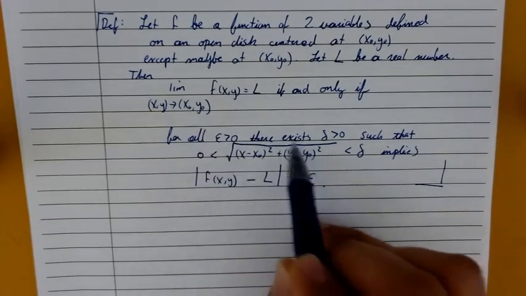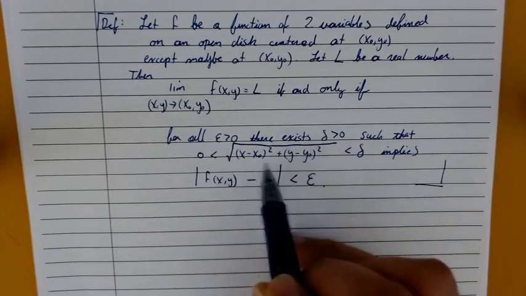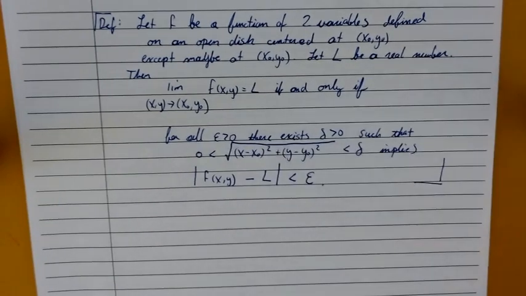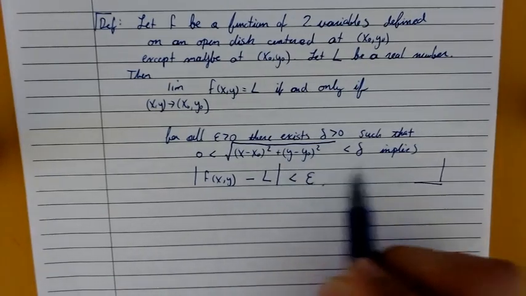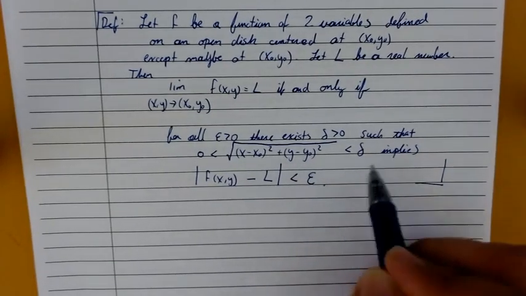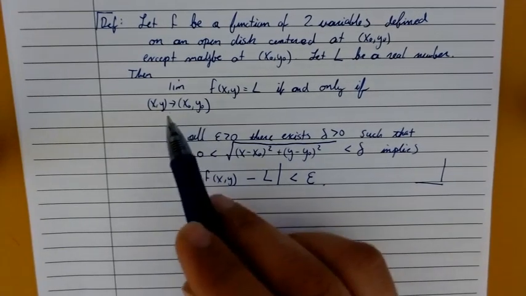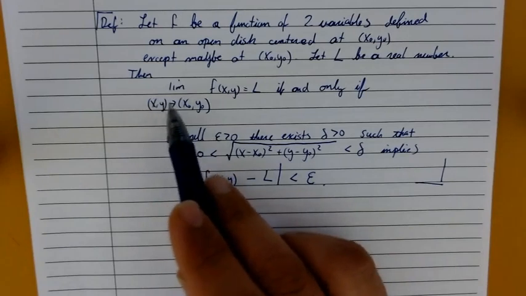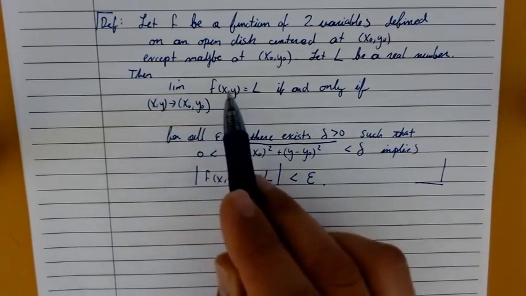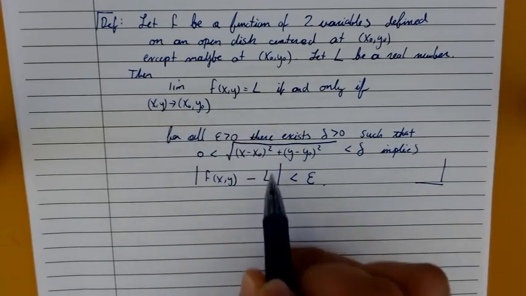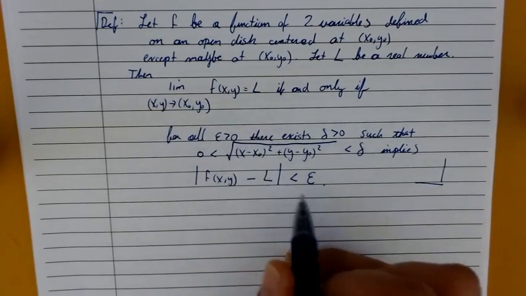That means they're really close to each other. How close? They're both in the same little neighborhood. What about it? Well, if they're in the same little neighborhood, that implies that the result I get by plugging this x comma y into my function and this value of L are also very, very close.